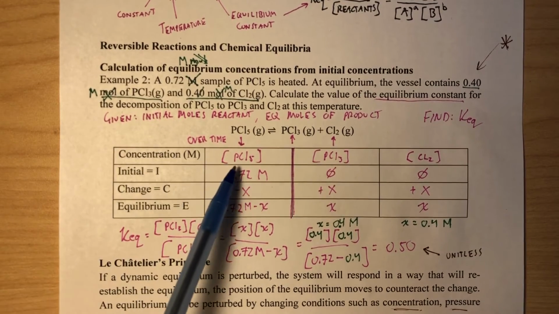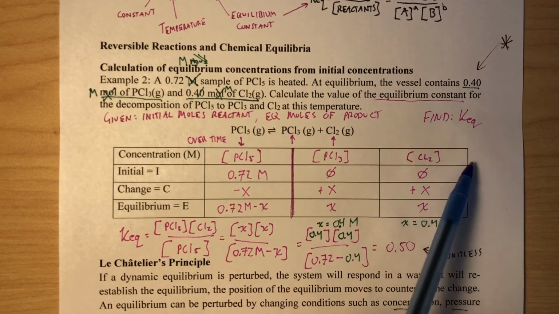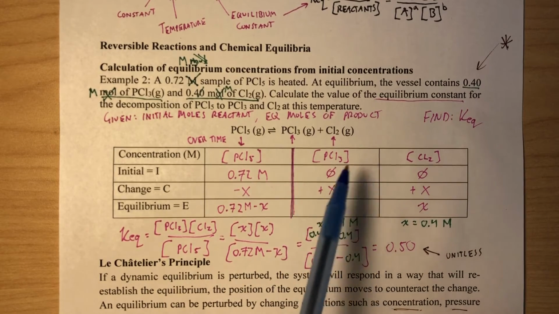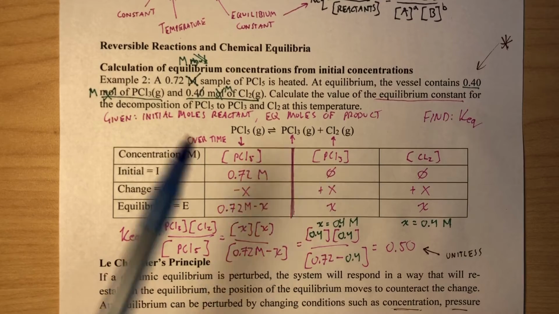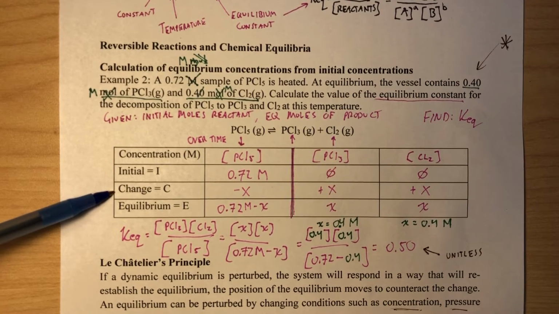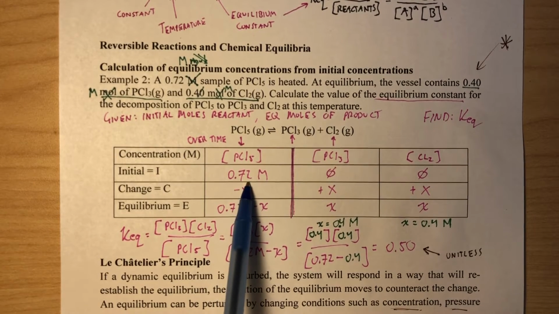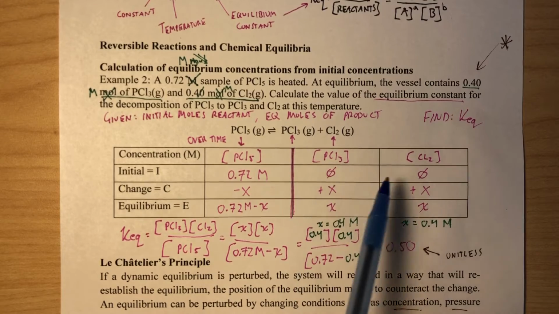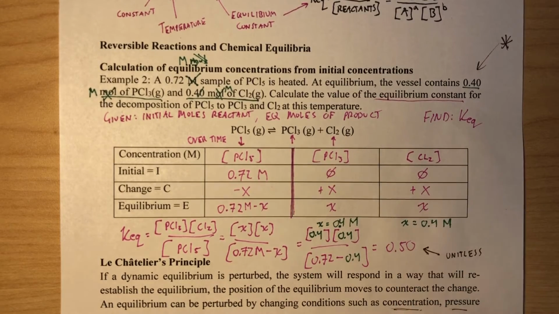So we have PCl5, PCl3, and Cl2 as our headings for the columns in this ICE table. And I like to create a little barrier to show the difference between reactants and products. An ICE table shows us how an initial concentration changes to reach equilibrium: ICE. So at the beginning of the reaction, we have 0.72 molar of our reactant, and we have no products. That is going to go down by a certain amount of x as PCl5 is reacted, which increases our amount of PCl3 and Cl2 by the same amount.